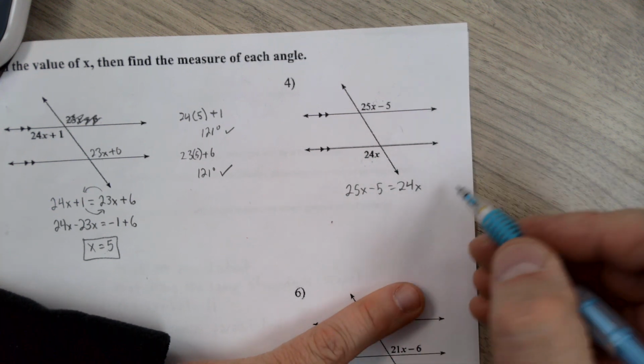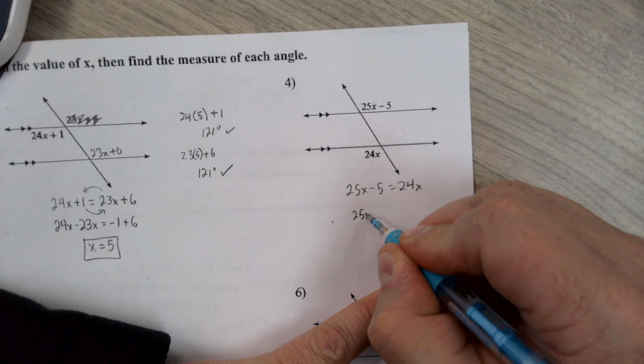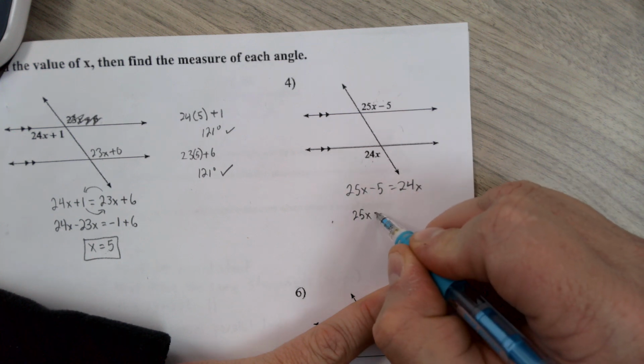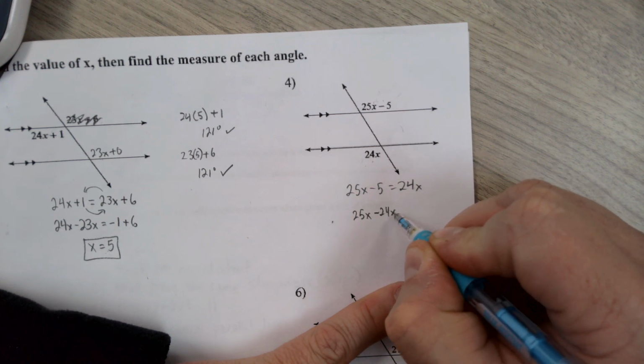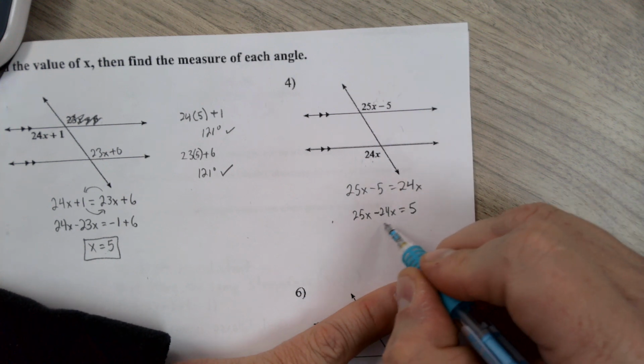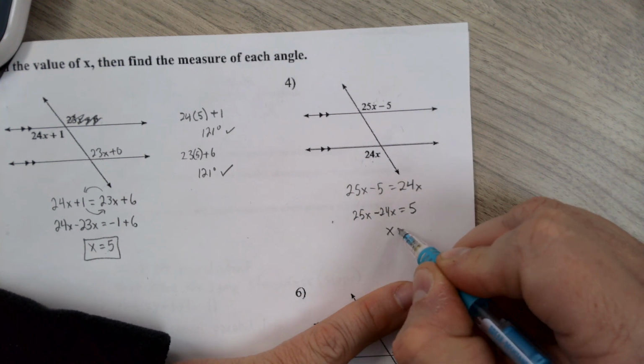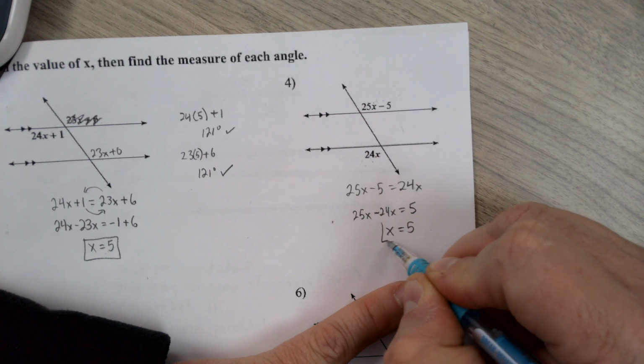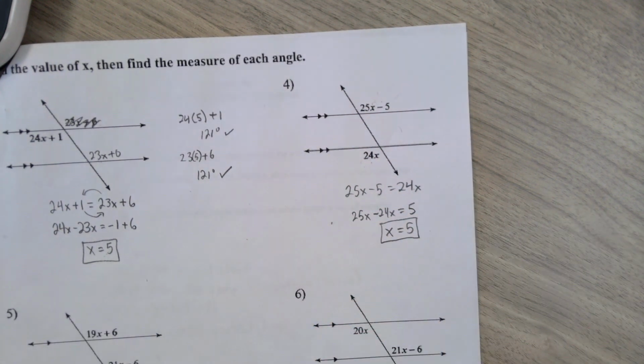I'm going to do the same thing, the flipping. I'm going to put the x's on the same side. So this 24x flips to a negative 24x. This negative 5 flips to a positive 5. This leaves one x left over. So we get actually the same answer as the previous problem. We get x equals 5.